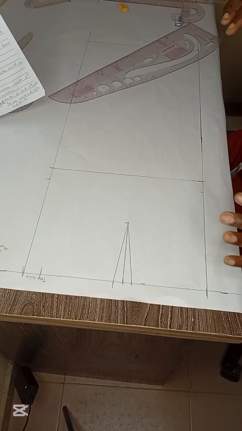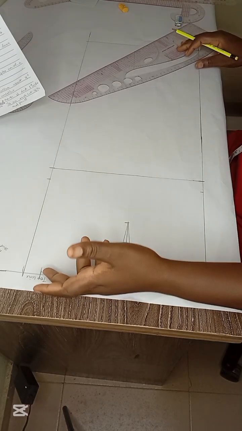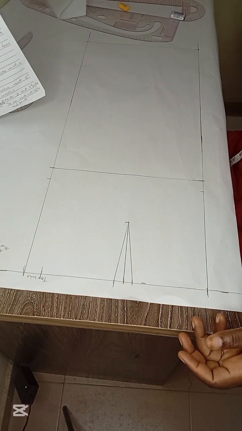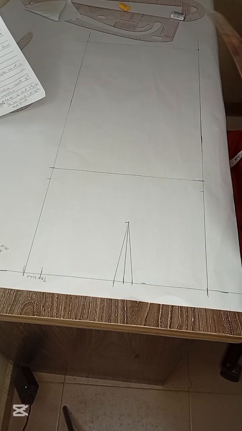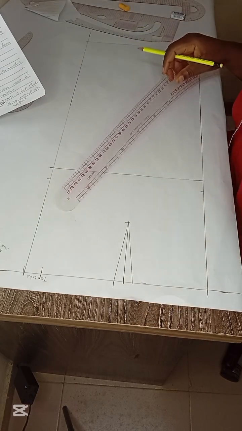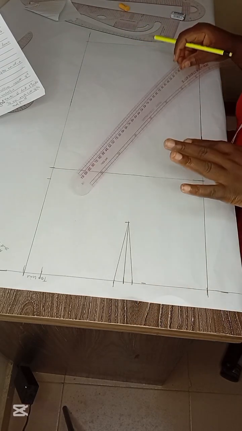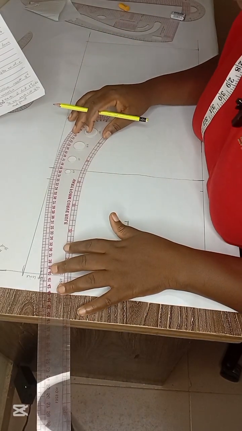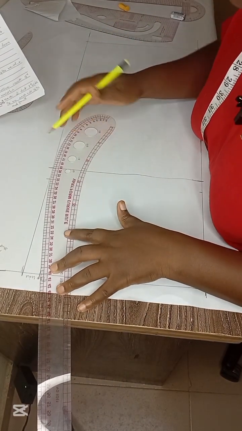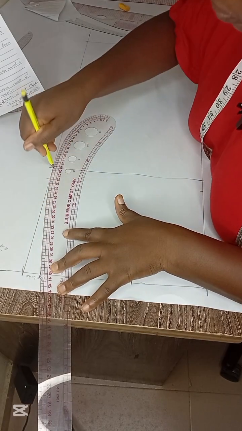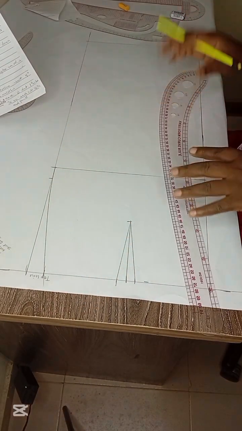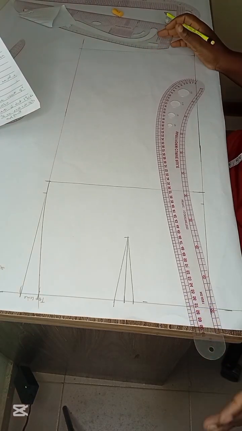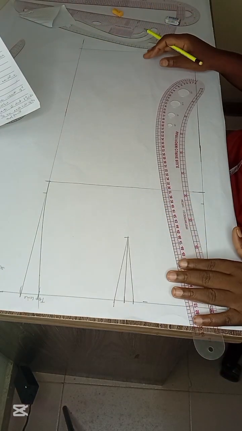The next thing for me to do is to connect my waist to the hip by using my hip curve. Then I'll go to the hem.